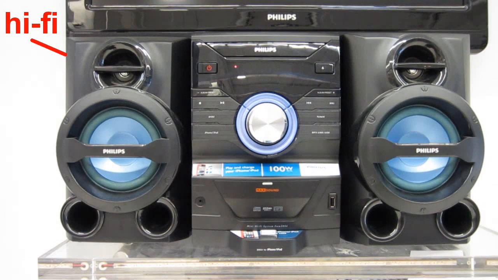This is a hi-fi. A hi-fi. We use a hi-fi to listen to music. We can also listen to the radio with a hi-fi or a CD. On the left of the hi-fi and on the right, they are the speakers. So the speakers are where the sound comes from.